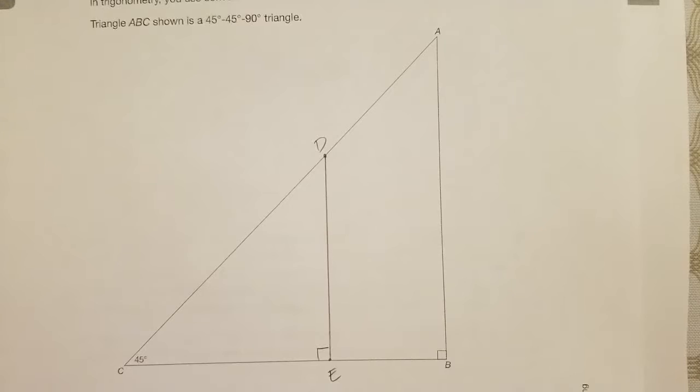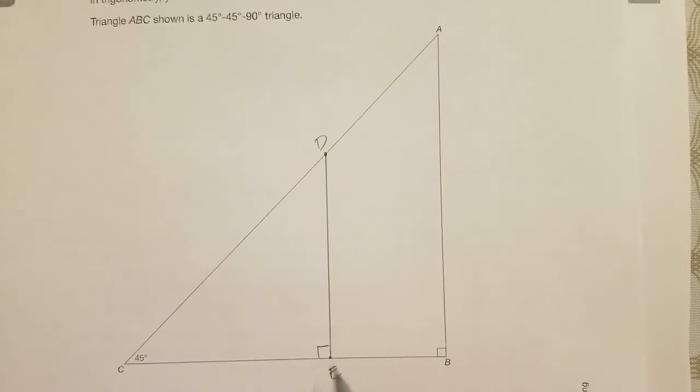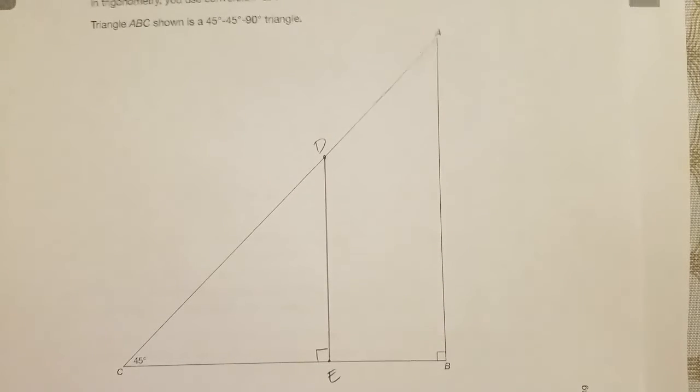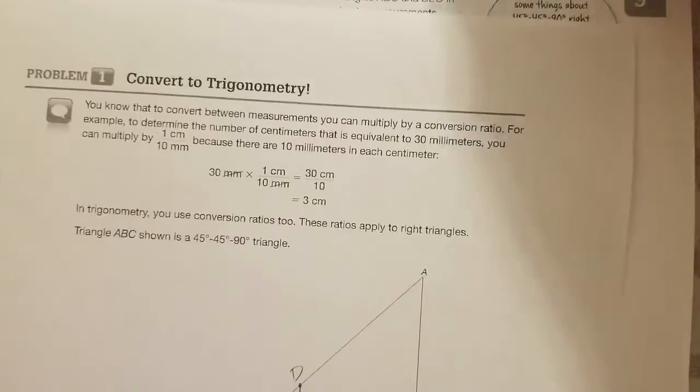Okay, if you said that they're similar because they both have two angles congruent, then by angle-angle similarity they're similar, you are correct. So let's go back and write down something similar to that.